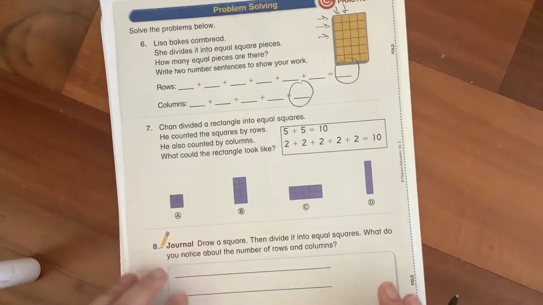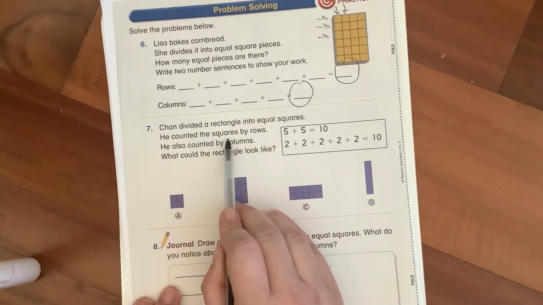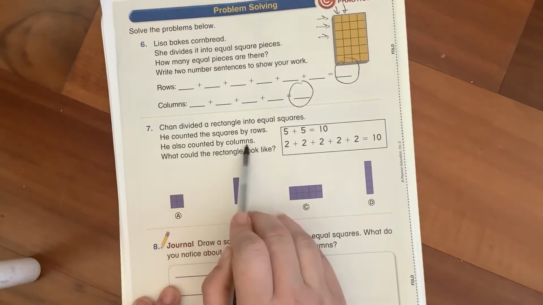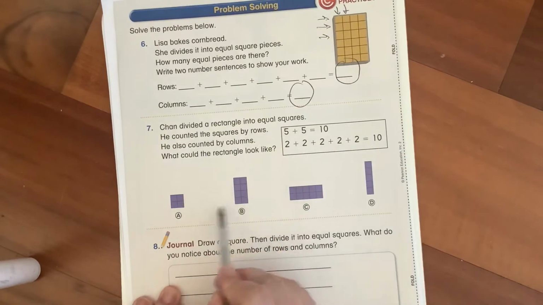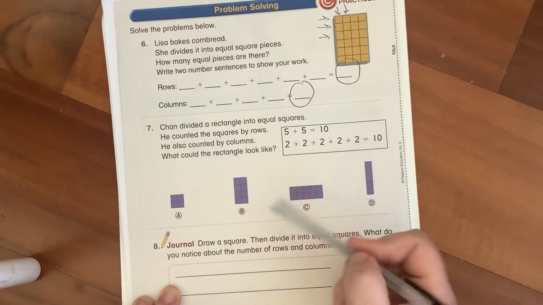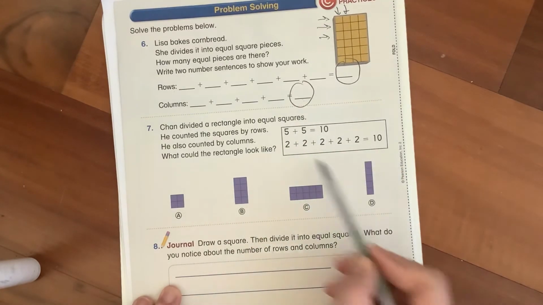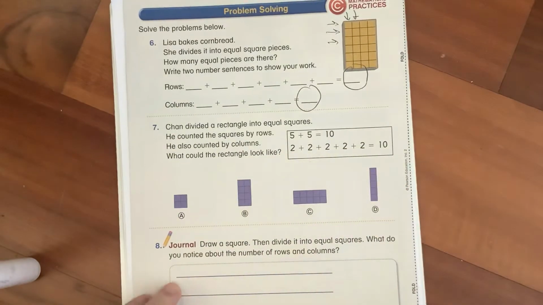Recount it. Okay, Chan divided a rectangle into equal squares. He counted the squares by rows. He also counted by columns. What could the rectangle look like? So if he counted 5 plus 5, which one of these shows 5 plus 5? And 2 plus 2 plus 2 plus 2 plus 2. So you're going to look for one of these squares that can be counted by rows one way, columns the other way, and make both of these true.